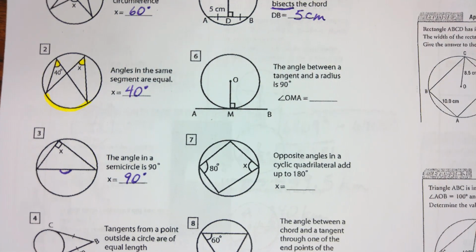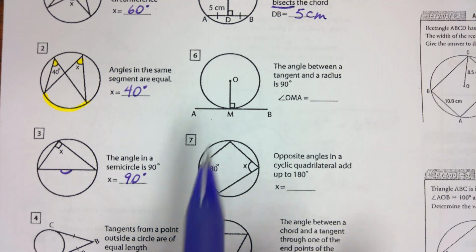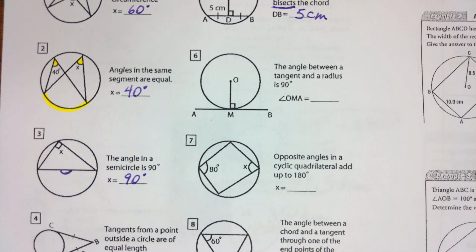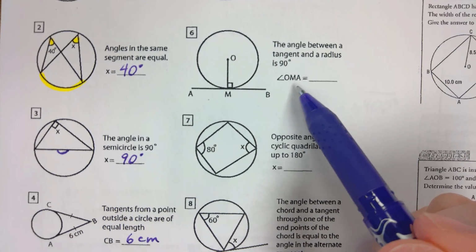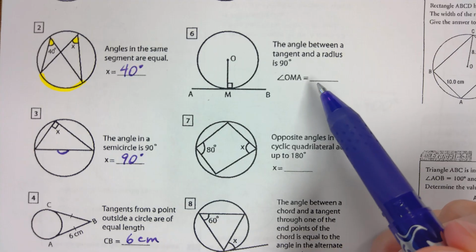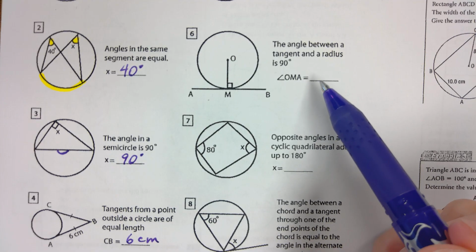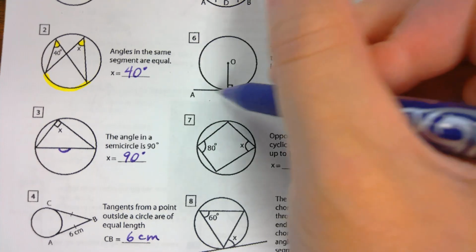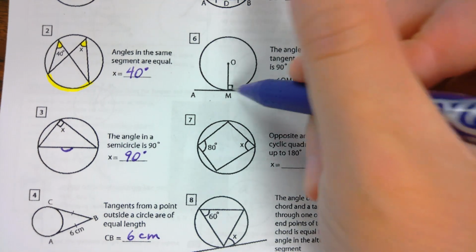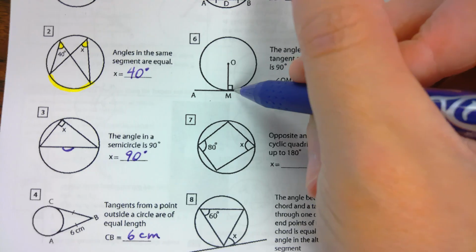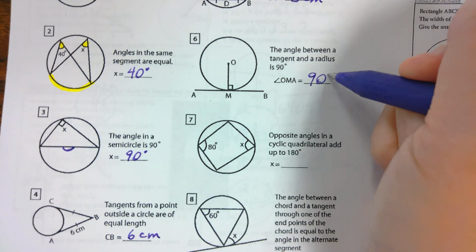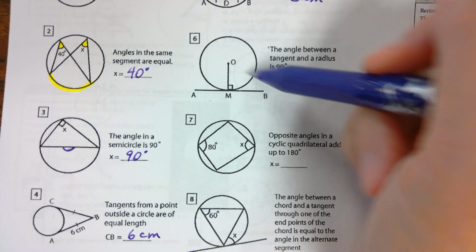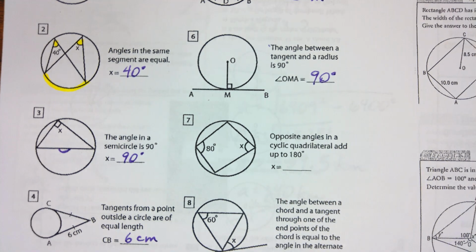Okay. And then this is the big one that we talked about on Friday. We did a lot of this property, the tangent radius property. So what is that angle that it makes? Ethan? Basically, any tangent line and any radius is going to form a 90-degree angle. Right. It doesn't even have to bisect. As long as it's a tangent and your radius, it will form a 90-degree angle.